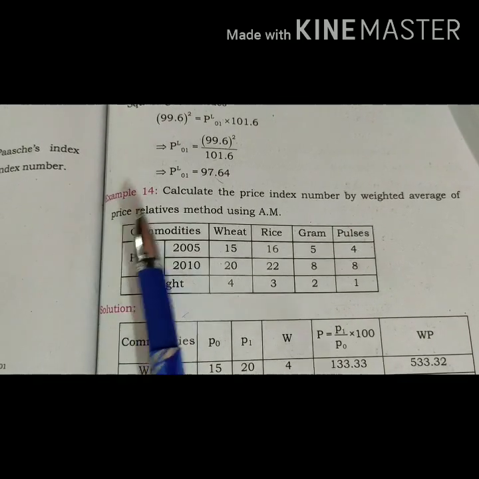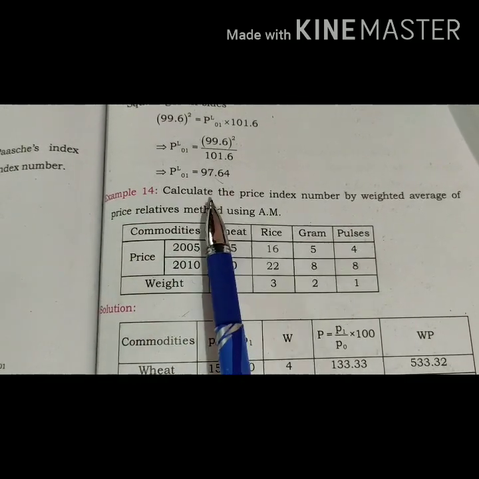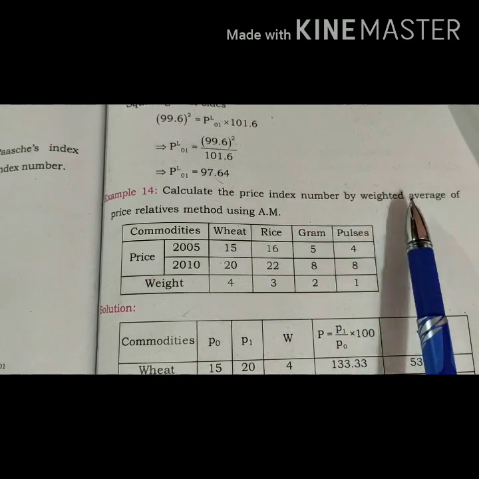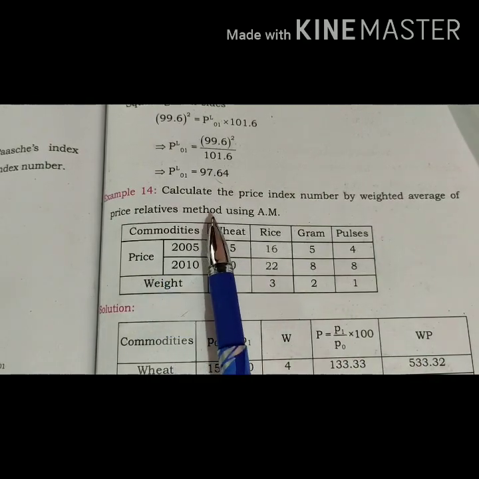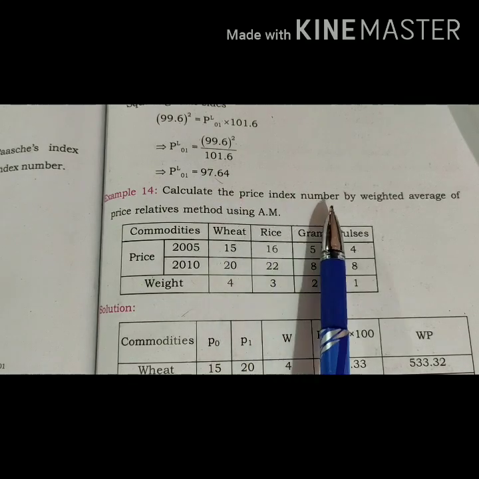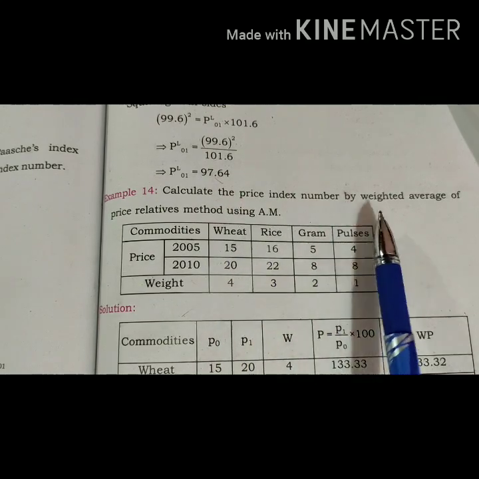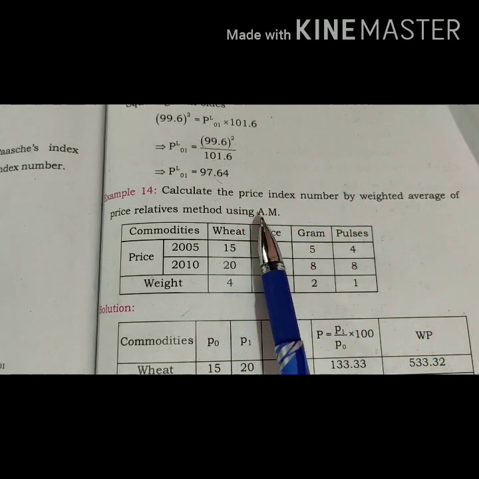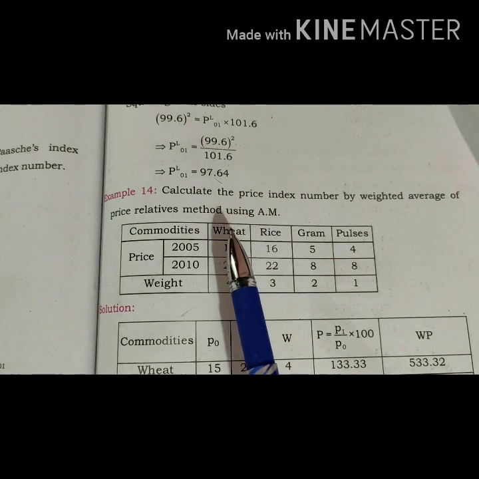Example 14. Calculate the price index number by weighted average of price relatives method using arithmetic mean. First, let us see what they have given.